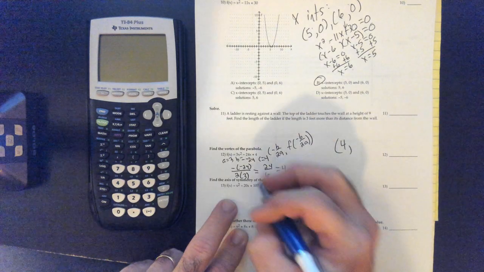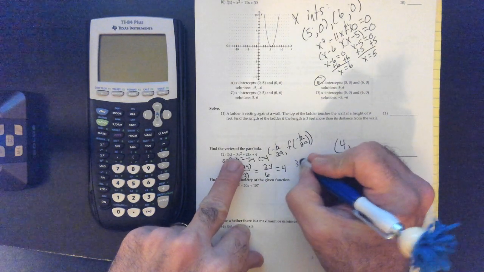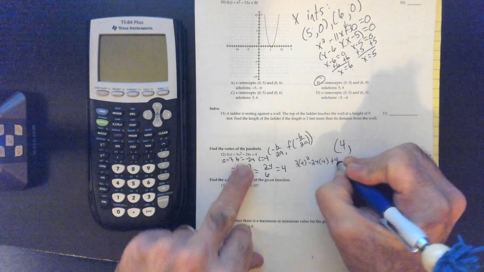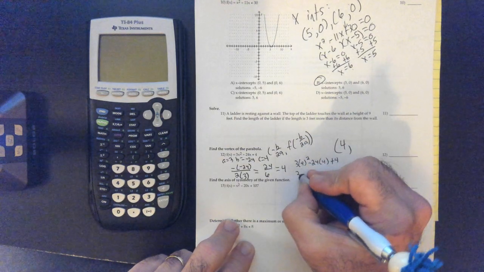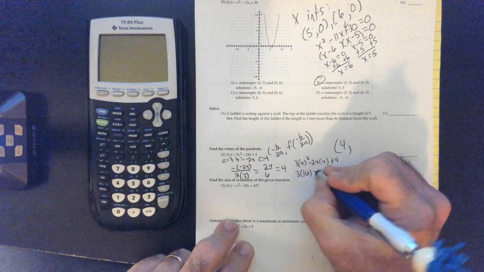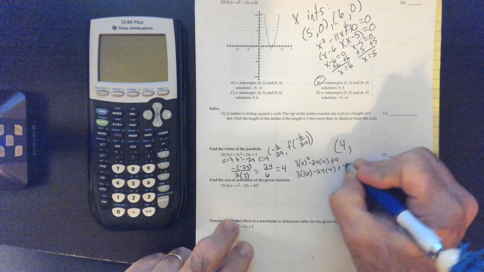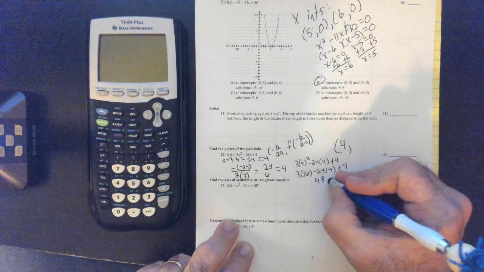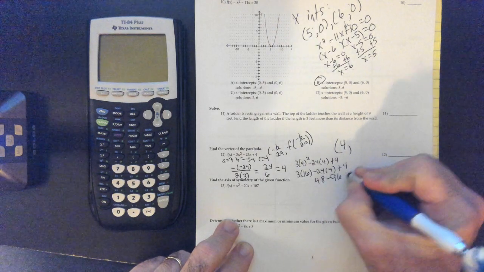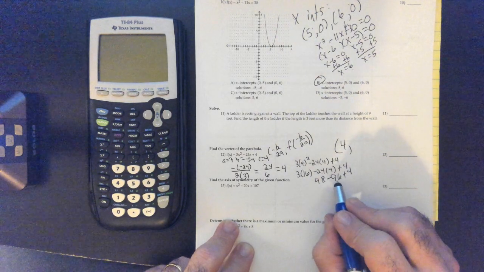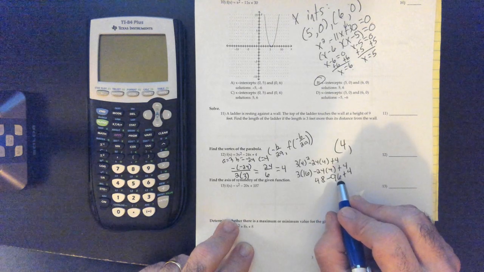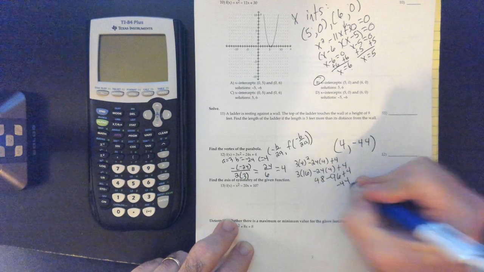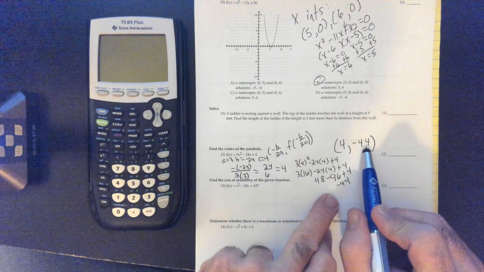Now plug that back into here so that you got 3 times 4 squared minus 24 times 4 plus 4. Alright, so do the exponent first, so bring down that 3. 4 times 4 is 16. I'm just bringing everything else down at the moment. 3 times 16 is 48. 24 times 4, that's 96, and then plus 4. So 48 minus 96 is a negative 48. Negative 48 plus 4 is a negative 44. So my vertex was 4 for the x, negative 44 for the y.